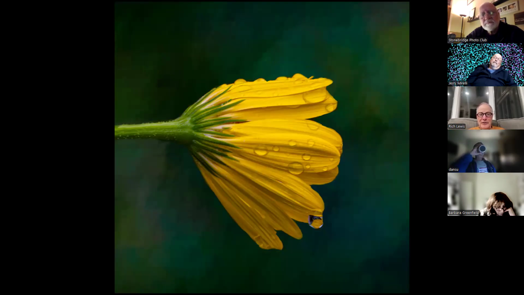But here you've got this thing coming in out of the side, and it works really nicely because there's a very powerful triangular shape to it. I love the little water drops on there, and it's interesting what you did with the background.